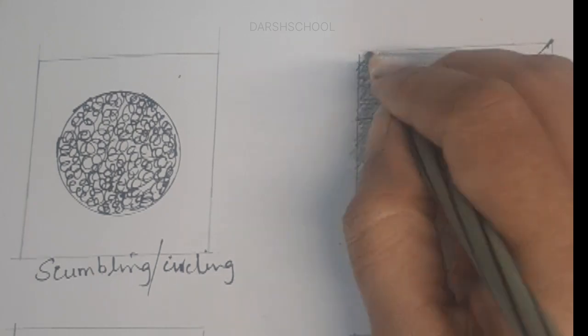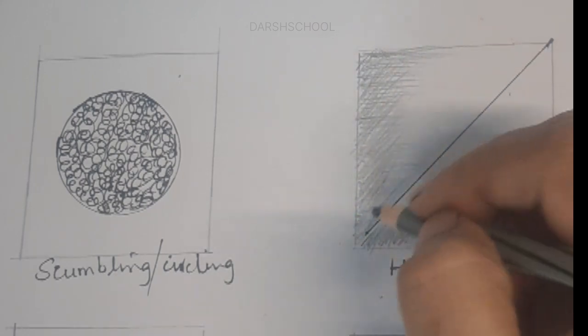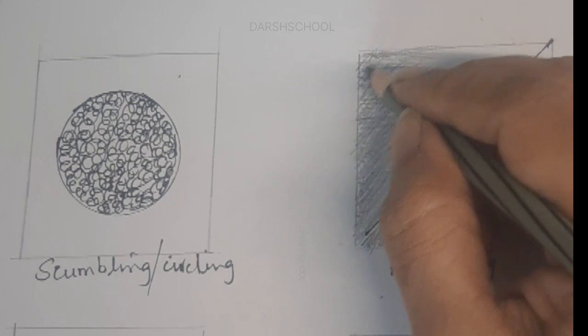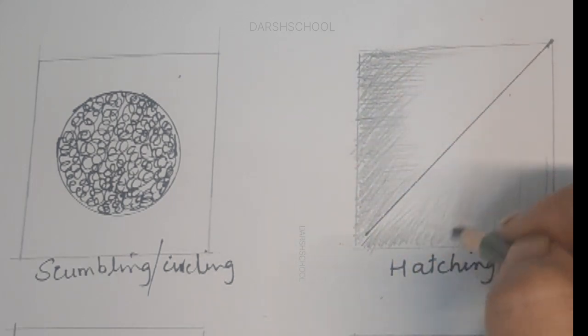For example, if you're doing fashion garments, you sometimes want to show stiff fabrics and the texture on them, like denims and all. You can use hatching and cross hatching. So this is also very important.